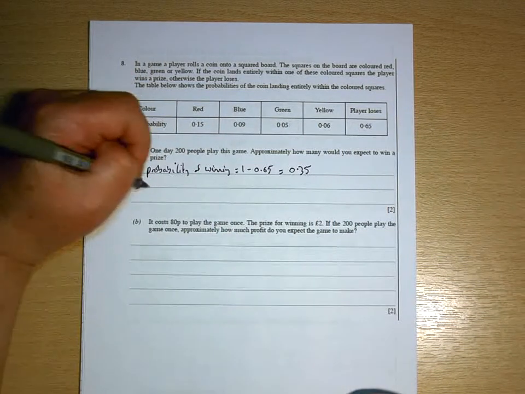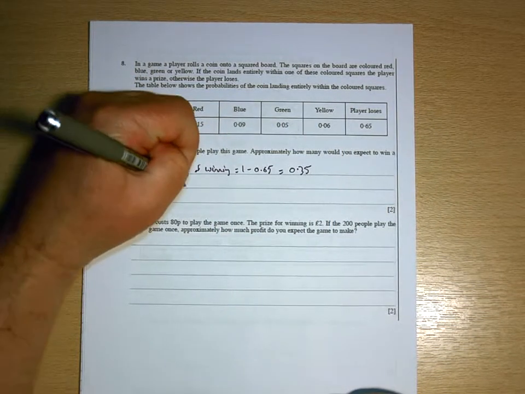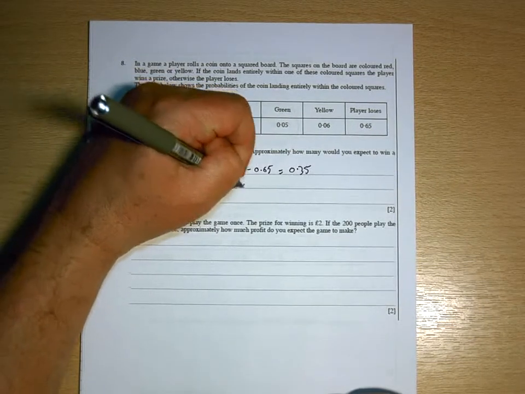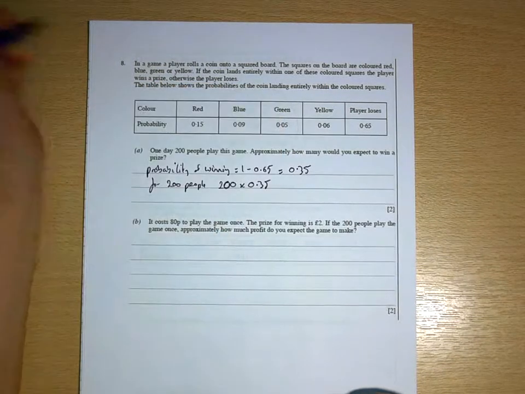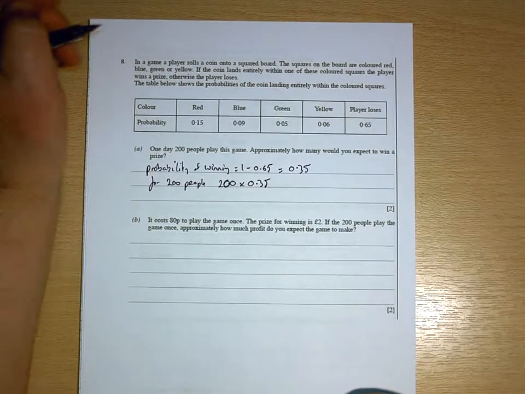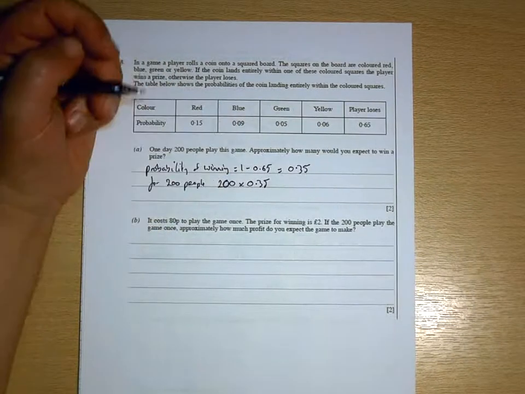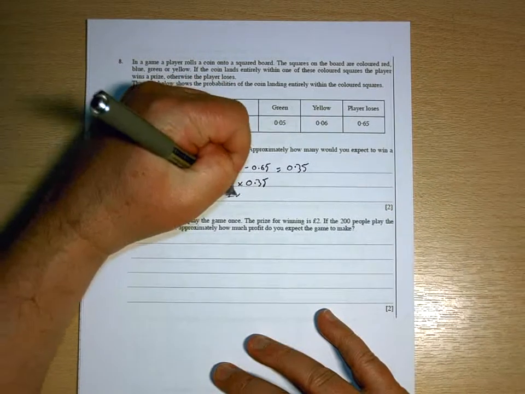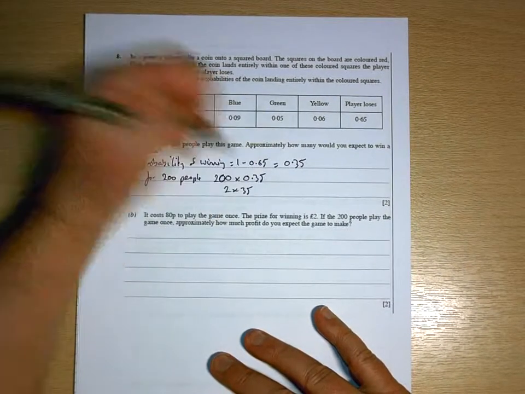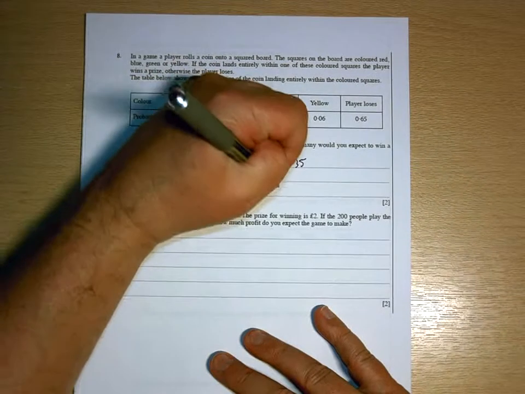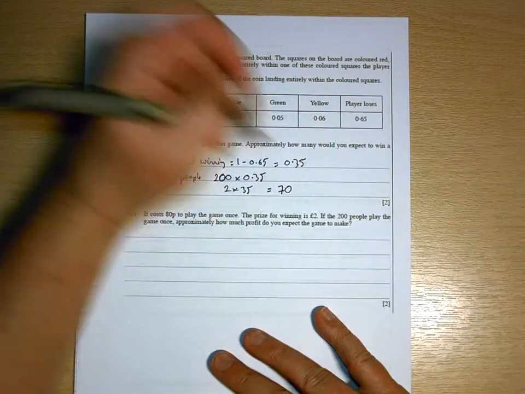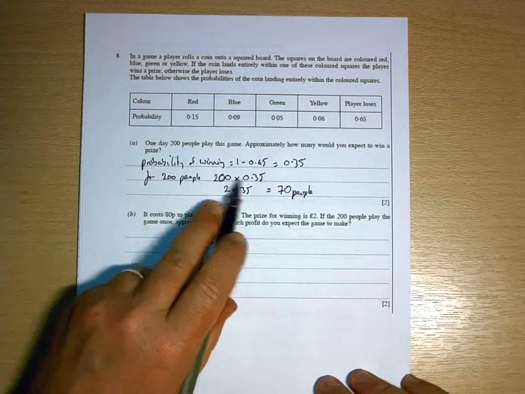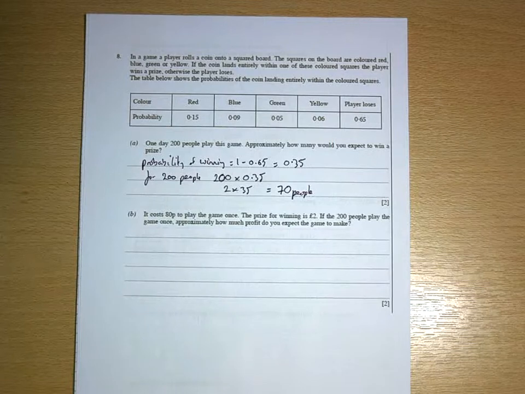So for 200 people, we're going to be doing 200 lots of 0.35. If I multiply that by 100, that's the same as 2 lots of 35, which is 70 people. Okay, so whatever method you've got for doing that without a calculator, if it's a different one to mine, that's fine.